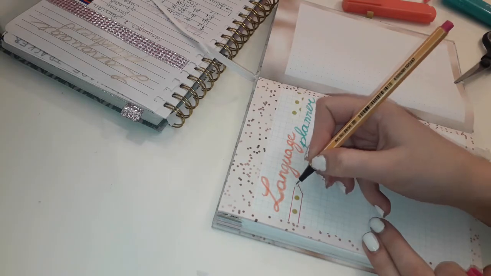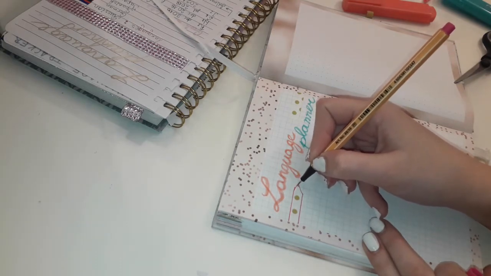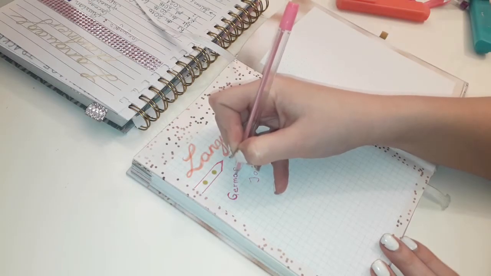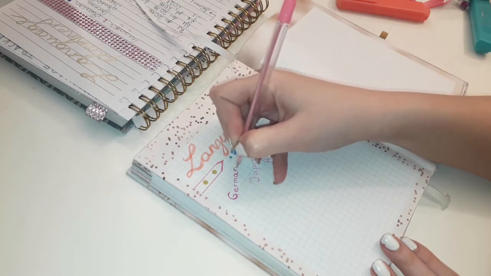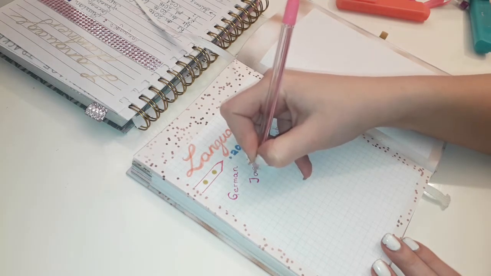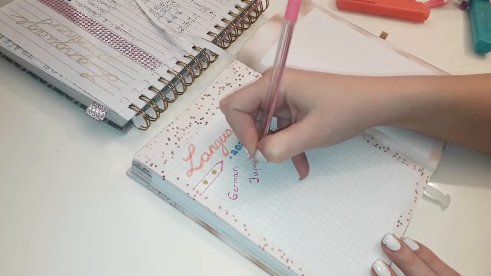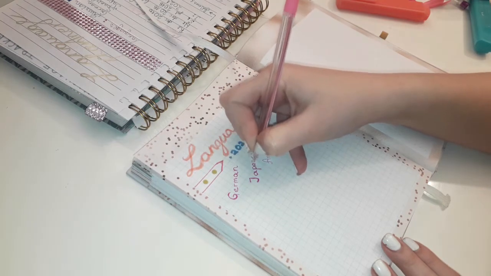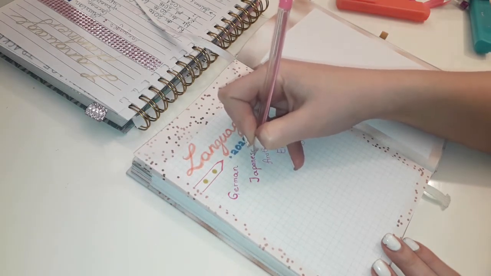I just wrote down all the languages I'm kind of trying to learn, but I'm not learning all of them, of course, because that would be absurd. English I already know, Spanish and Russian I already kind of know. German is something that I'm not going to sit down and study, just trying to actively learn German. And Japanese and Arabic are the only two that I'm actually going to sit down and study for.